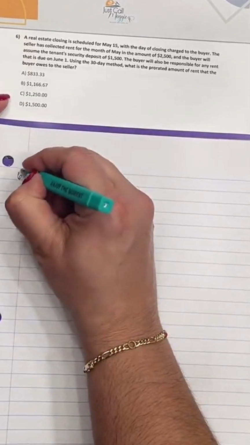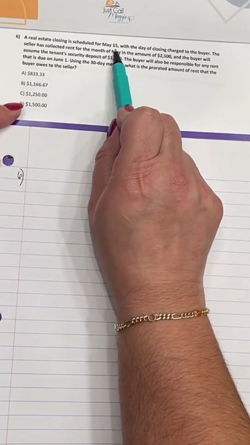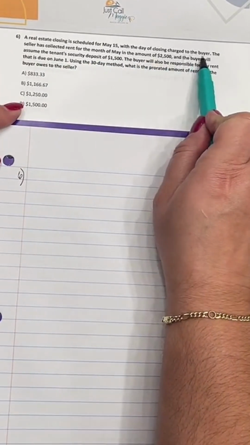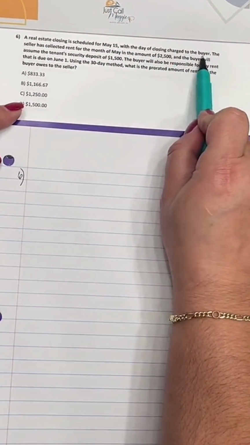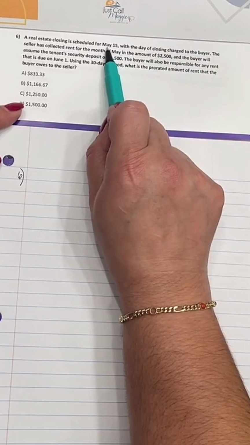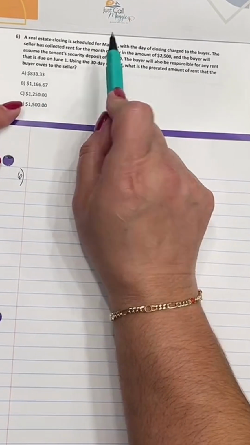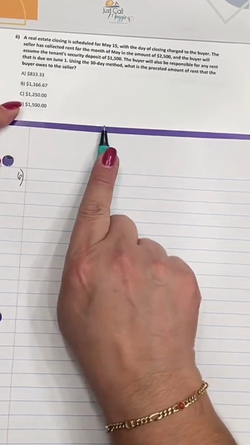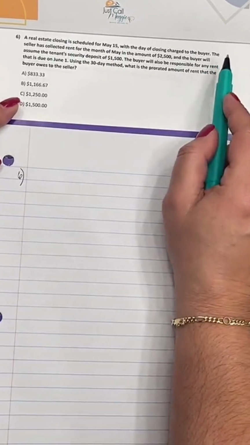All right, number 6. It says a real estate closing is scheduled for May 15, with the day of closing charged to the buyer. Okay, when they say that, when the day of closing is charged to the buyer, that means the buyer takes the property on May 15th forward. So the seller only owns the property until May 14. This is very important, so remember that.